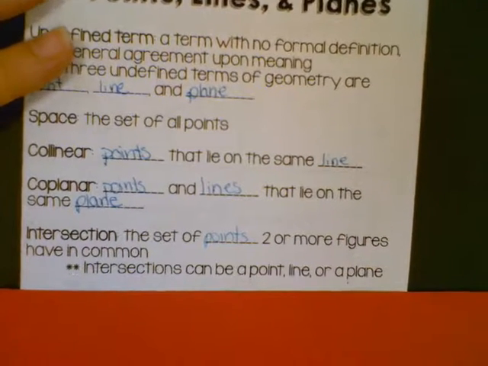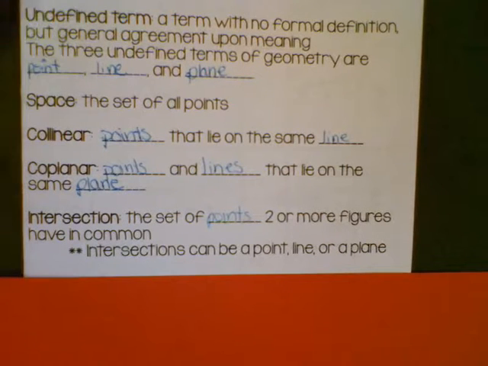So we can have points and lines and planes and rays and all those things intersect. An intersection is a set of points 2 or more figures have in common. Sometimes it might just be one point where they intersect. Sometimes it could be a whole line where they intersect, or even a whole plane. It just depends on what the pictures look like. And we're going to talk more about intersections in chapter 2. We're just previewing that information now.